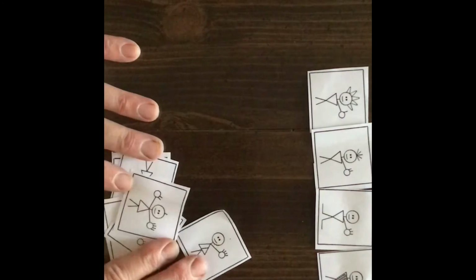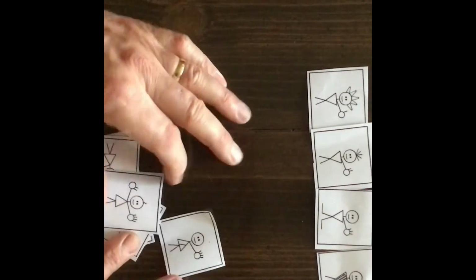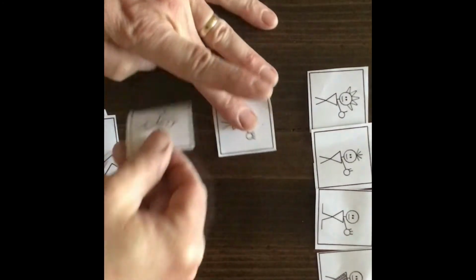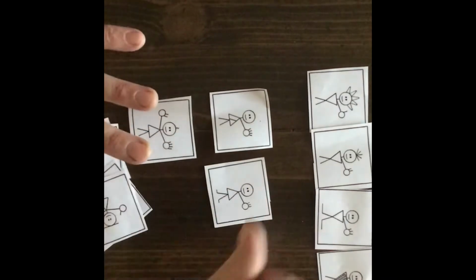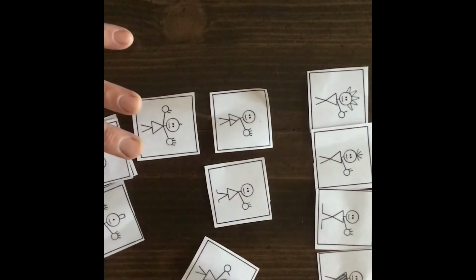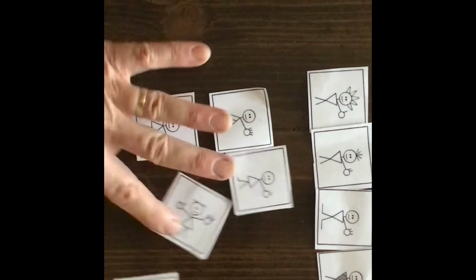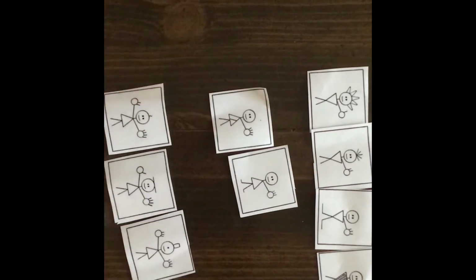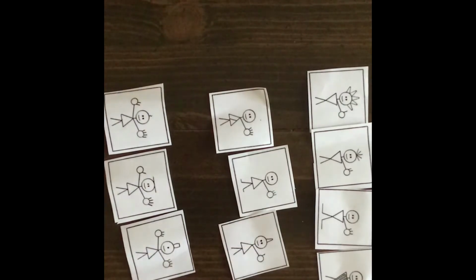All right, so I'm going to arrange these guys into one arms, two arms, one arm, two arms, two arms, one arm, two arms.